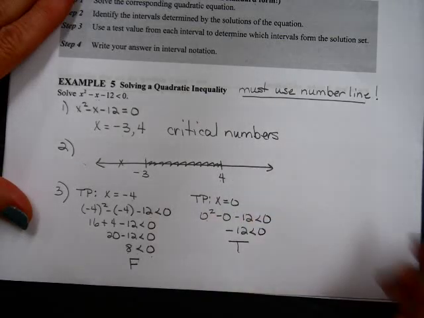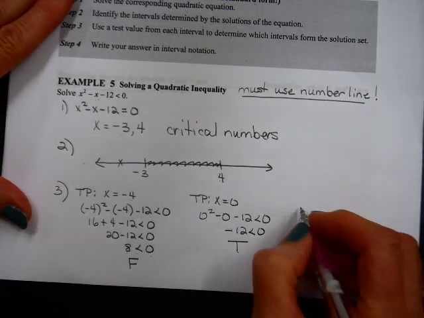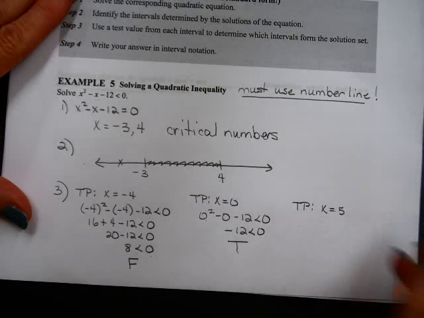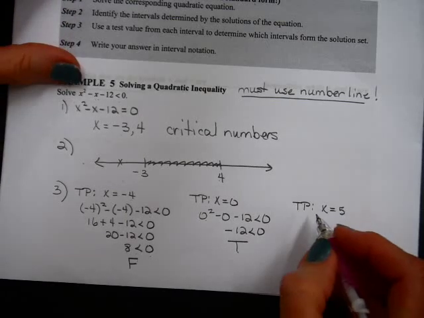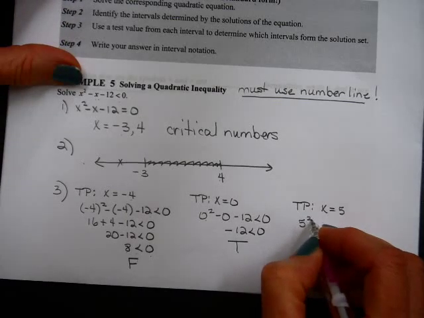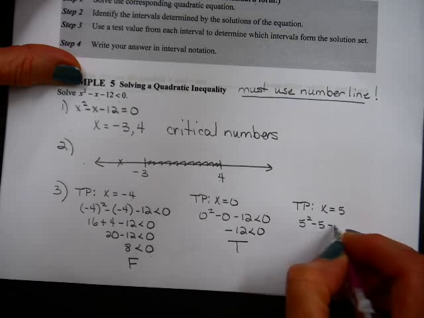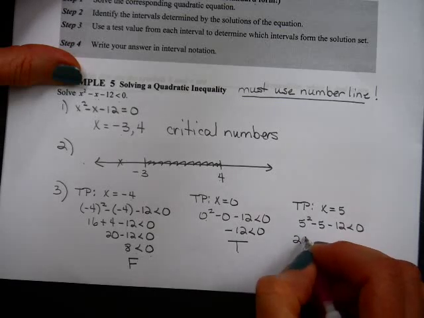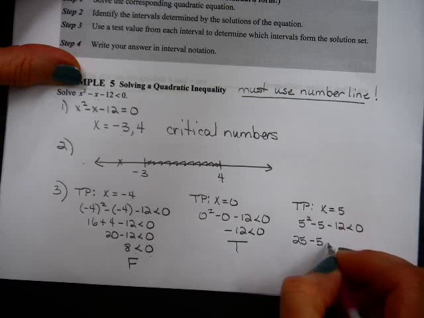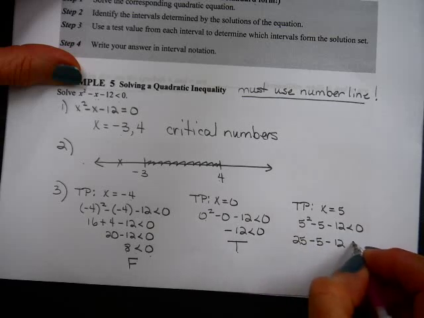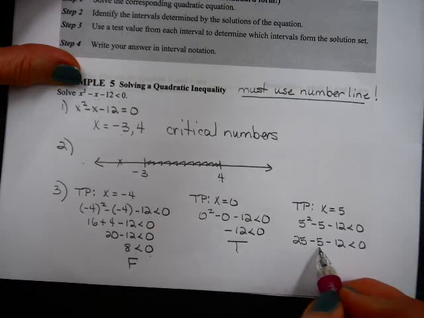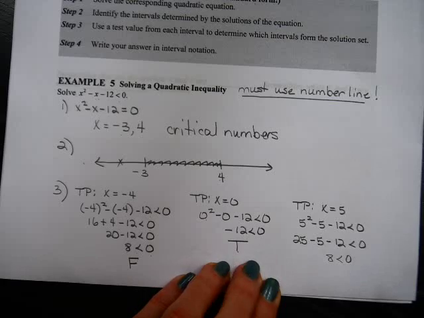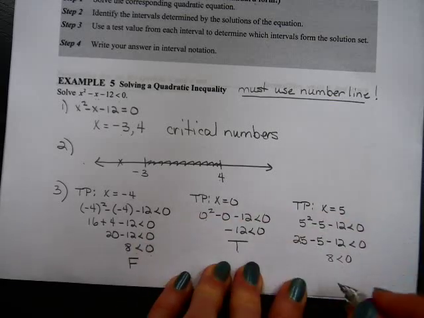Now we need to choose a point up here greater than 4. So let's choose a test point. Let's just say x is equal to 5. You can choose anything, but 5 works. Put that in our inequality. 5 squared minus 5 minus 12 is less than 0. Let's do the algebra. 25 minus 5 minus 12 is less than 0. That looks like it's going to give us 8 is less than 0. Is that true or false? Well, just like up here, it's false.